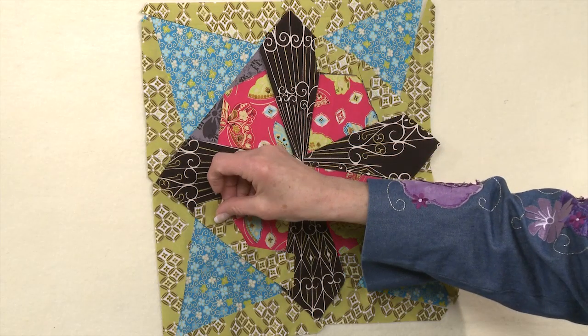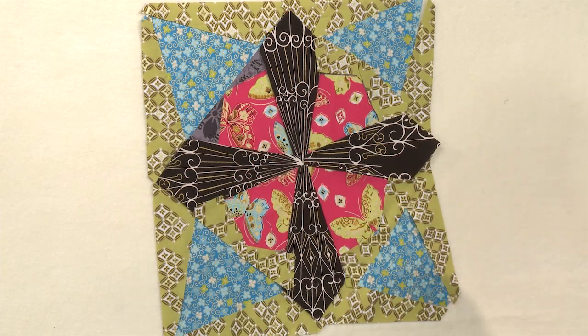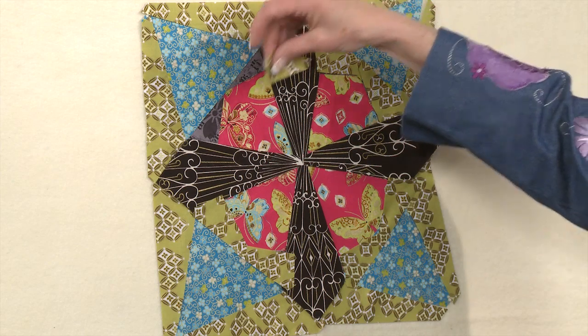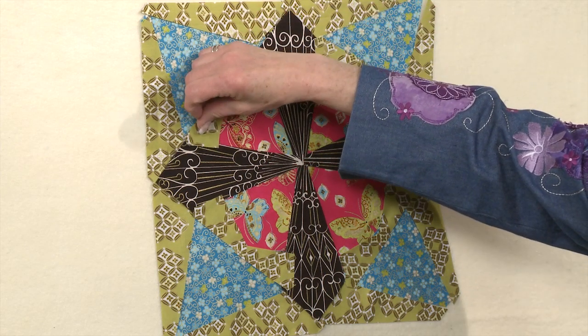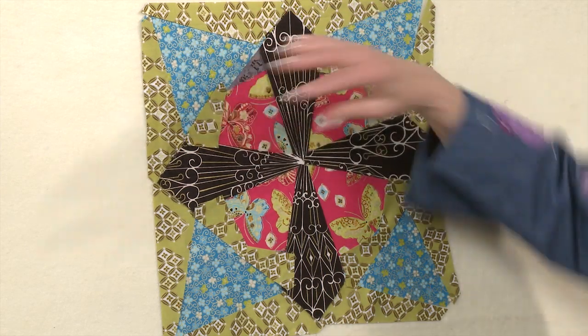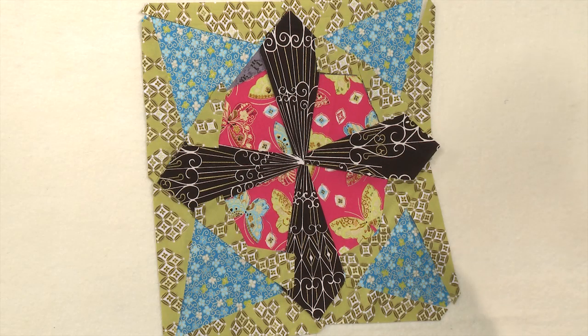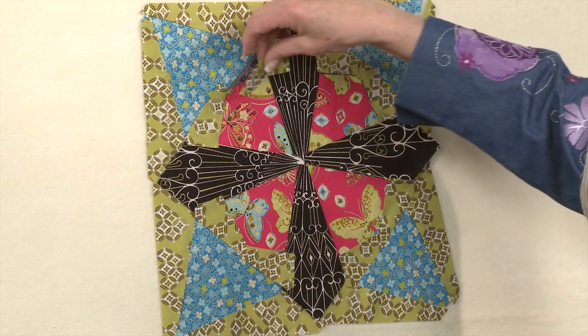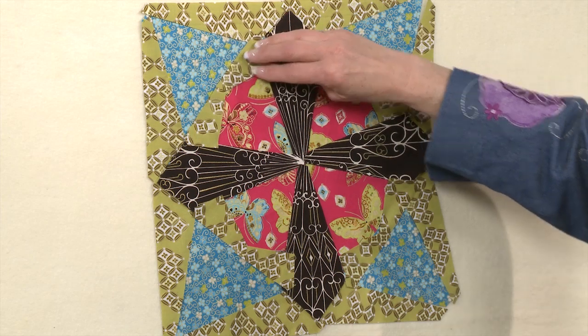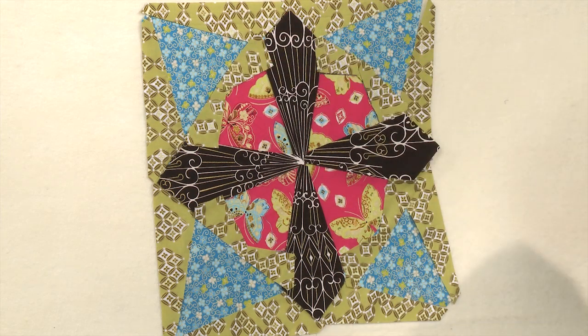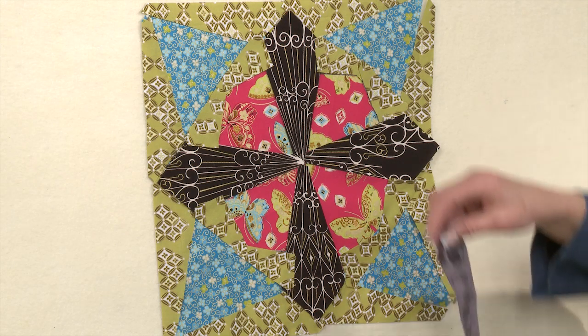I like the blocks to have a more defined edge when there's something like this, a border kind of feel. So we decided to go ahead and try that gray print that we just covered up, because our pieces are much bigger here.